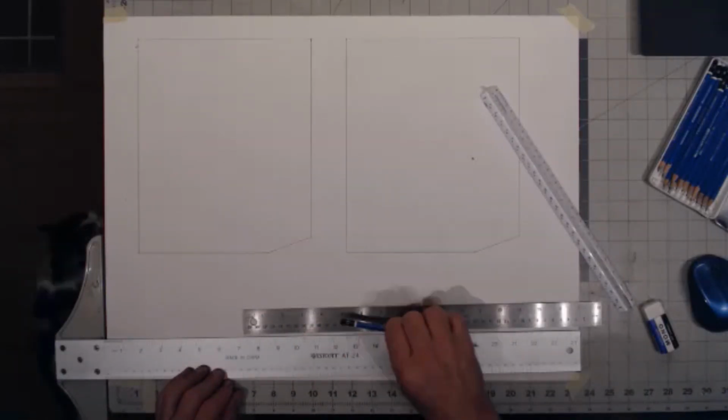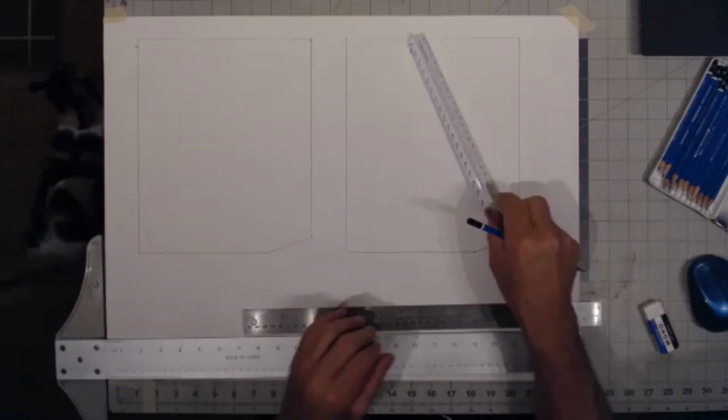And there you go. We have all our marks. Oh, except for our canted wall.